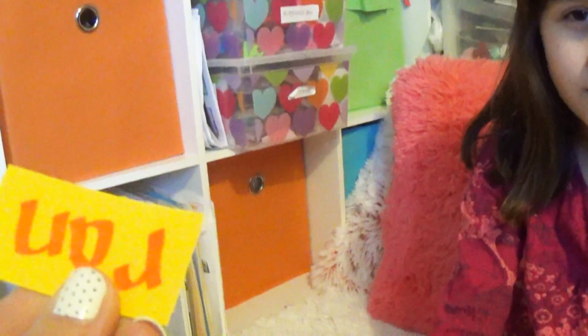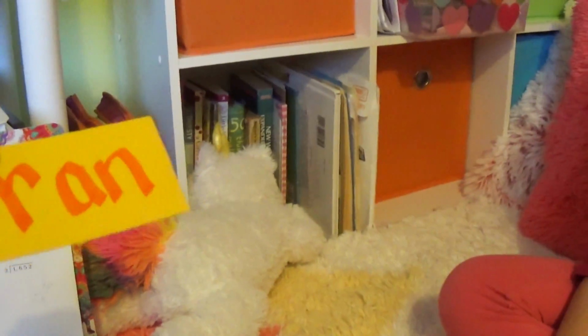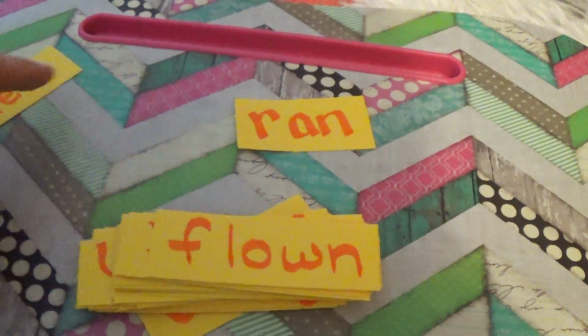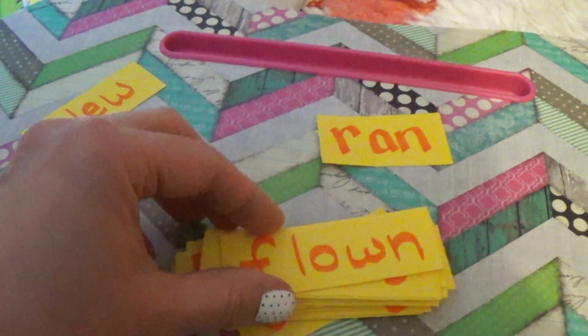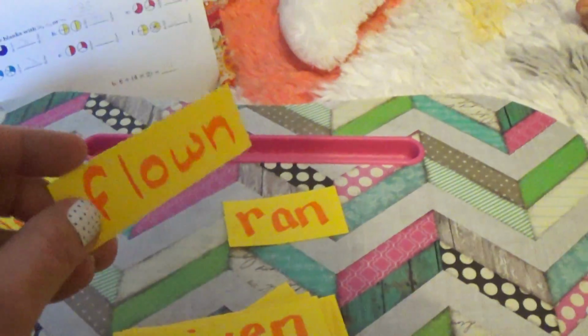Okay, for the word ran, we do not need a helping word. We can just say it without one, like I ran to the store, I ran to the park. We don't need a helping word. So use a sentence saying ran without a helping word. I ran to the park to play. Awesome. So as you see, she hasn't learned them all to use them all correctly. We're just learning these as we go.